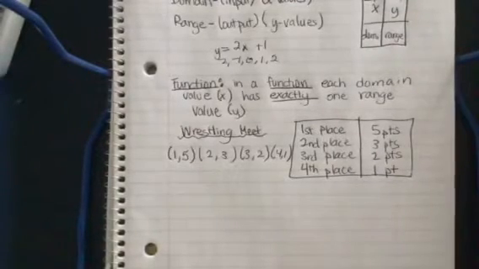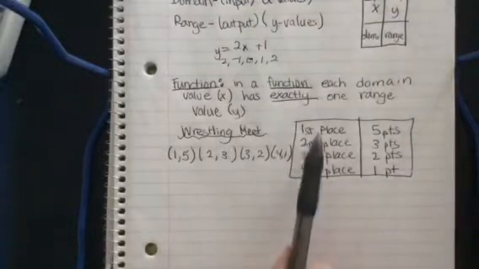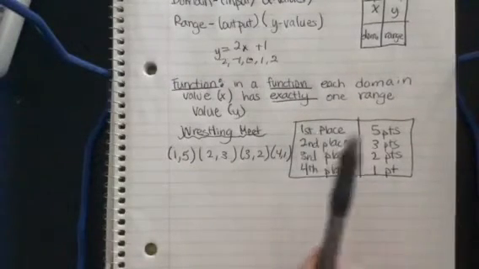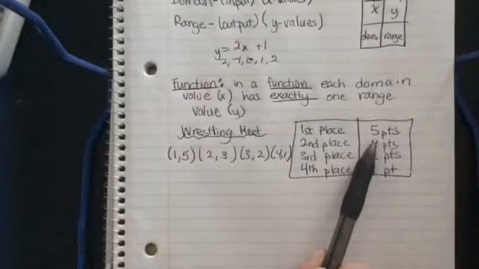Okay? Same set of information, just written a different way. So here's how we're going to test to see if we have a function in this scenario. Because remember, the question is: is it a function or is it not a function? In a function, each domain or x value has exactly one range value or y value.